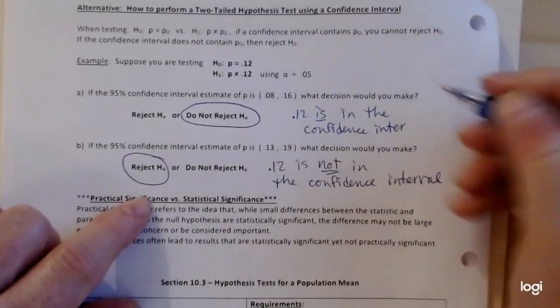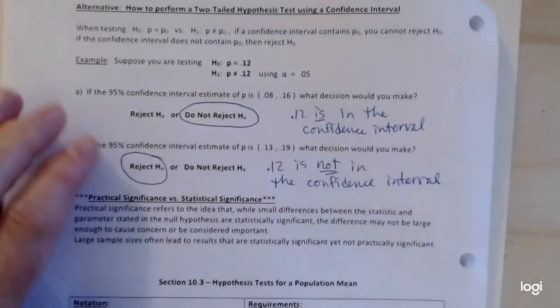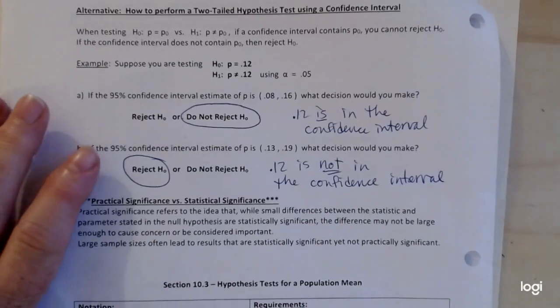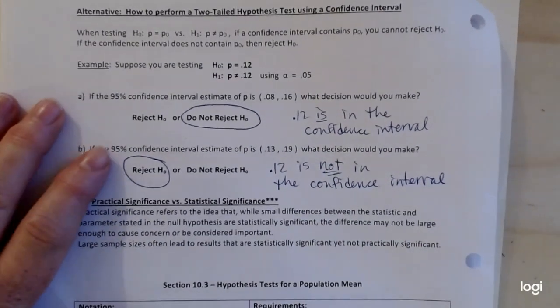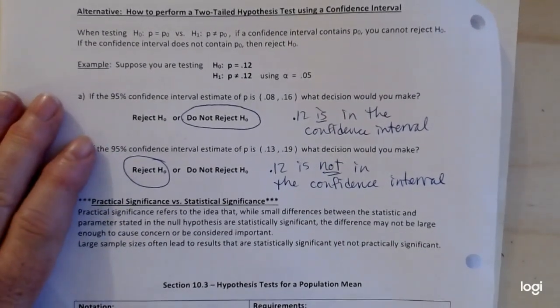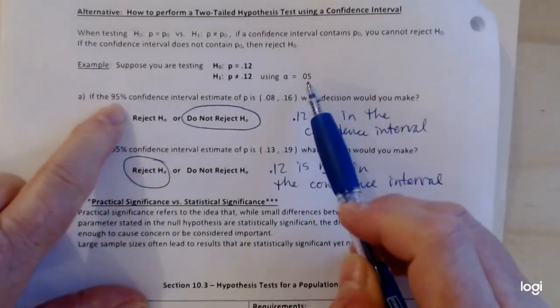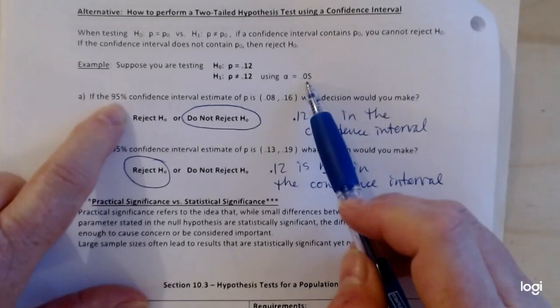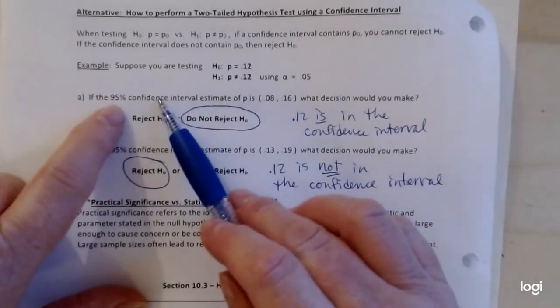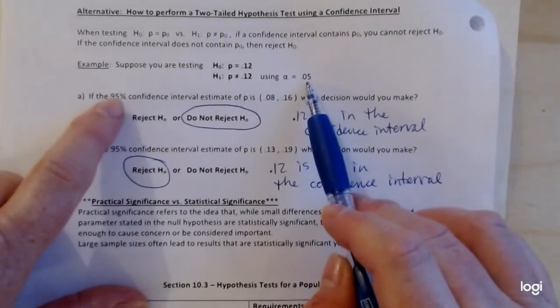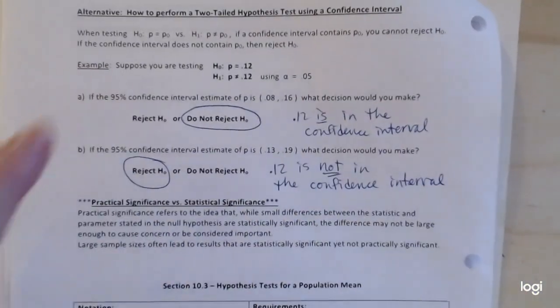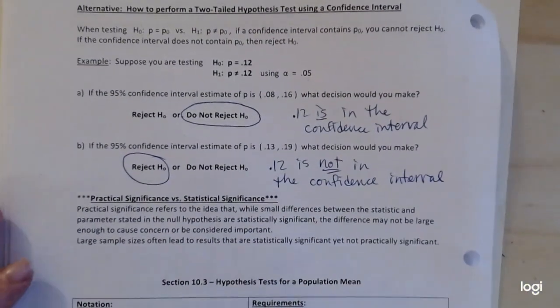You can only do this with a two-tail test. Use the confidence interval as a way to conduct the hypothesis test. It would have to be a two-tail test. And again, you have to use a confidence level that is 1 minus the alpha level. So if you decided to do this test this way, you would have to make sure you use 95% and not some other confidence level.